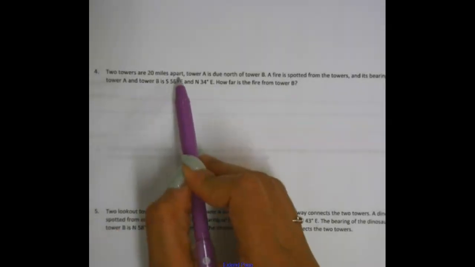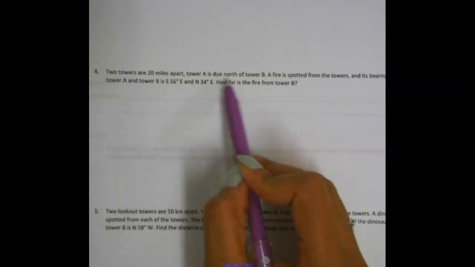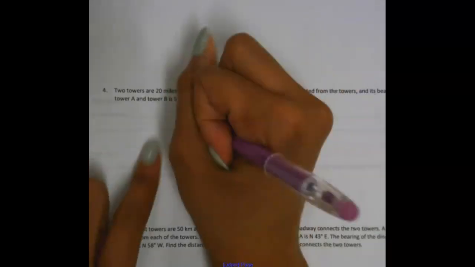Okay, so for question 4, first part it says that you have 2 towers that are 20 miles apart. Tower A is due north of Tower B. Okay, so due north, that direction is straight up. It's literally going vertically, straight up. A fire is spotted from the towers, and it's at a bearing from Tower A and Tower B, and that is south 56 degrees to the east.